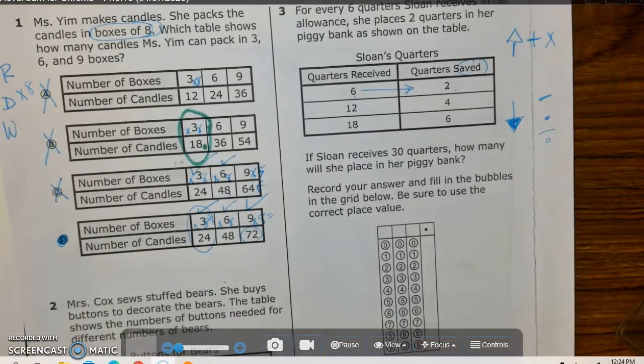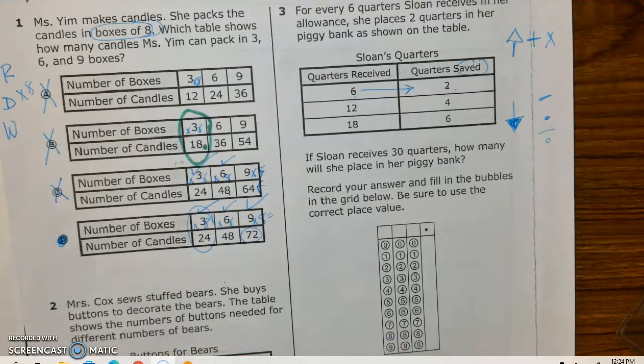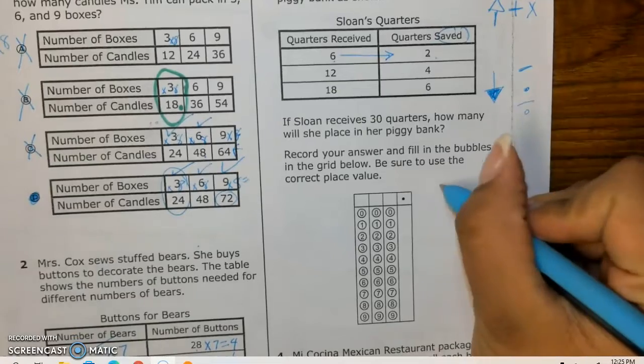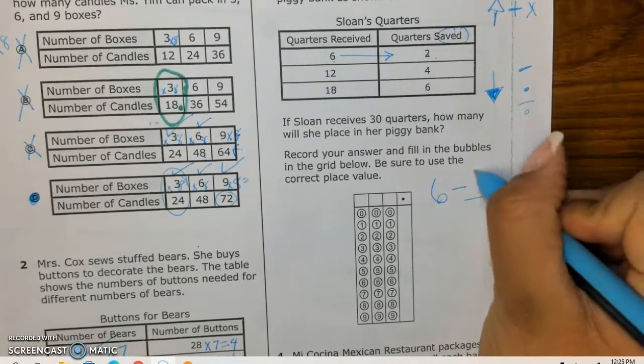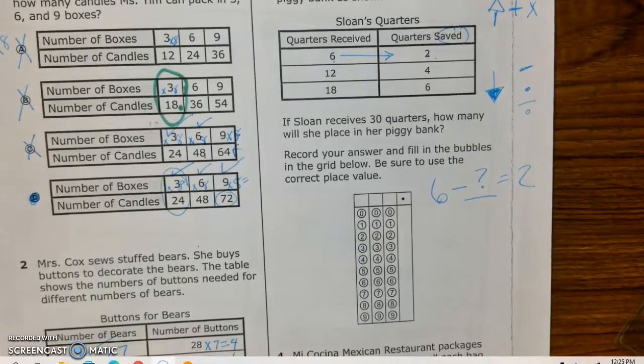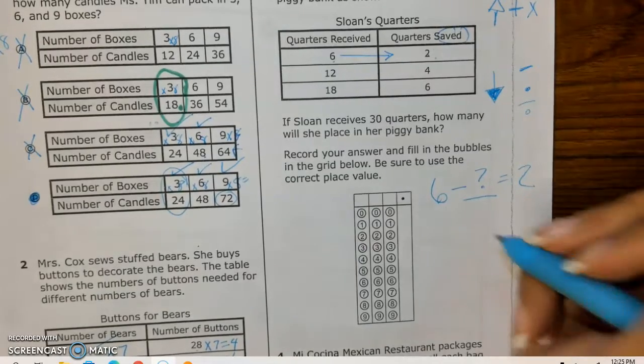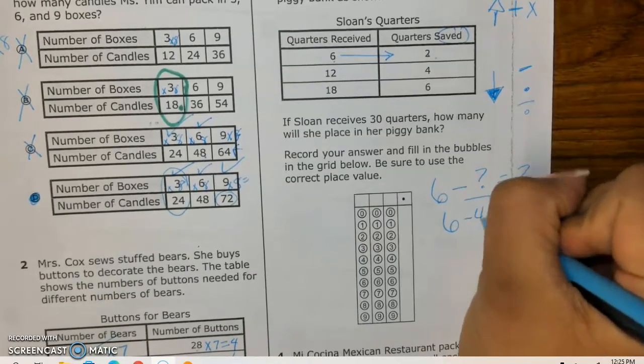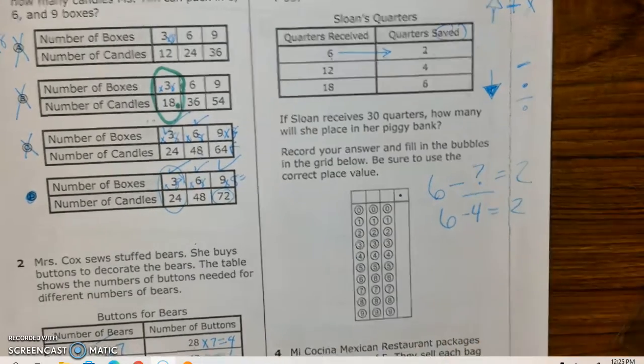But just remember, boys and girls, that whatever you decide the pattern is, it has to work for all the numbers. So if I do 6 minus something, let me try that. 6 minus what equals 2? Well, that would be 4, right? So 6 minus 4 equals 2.